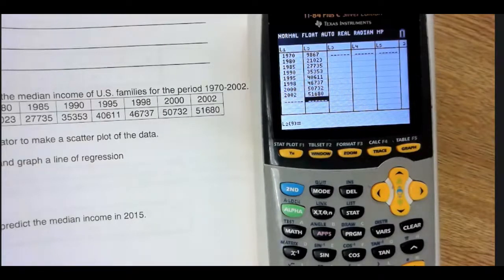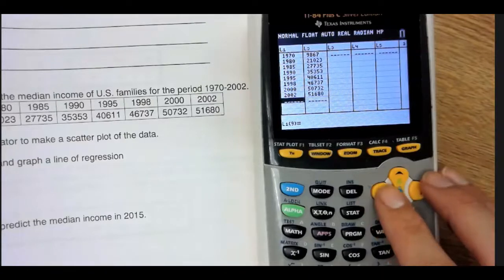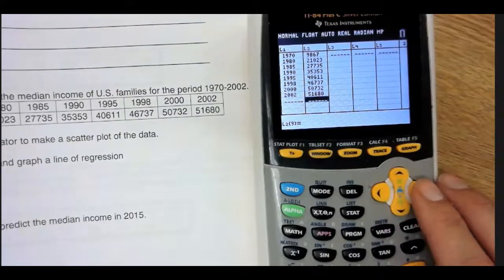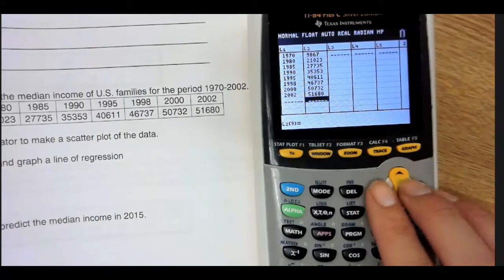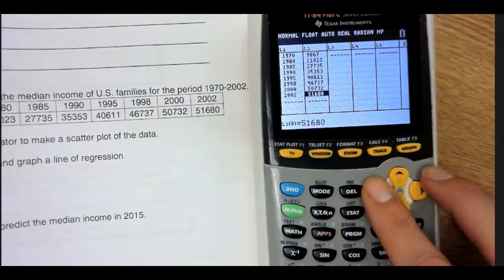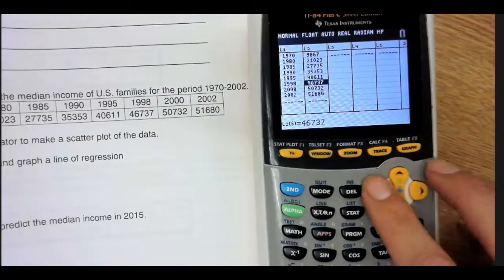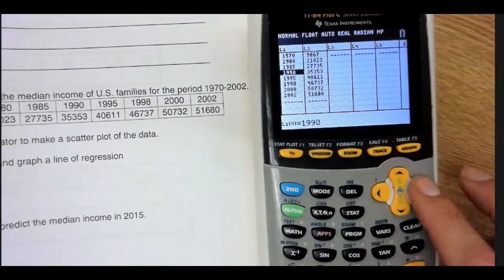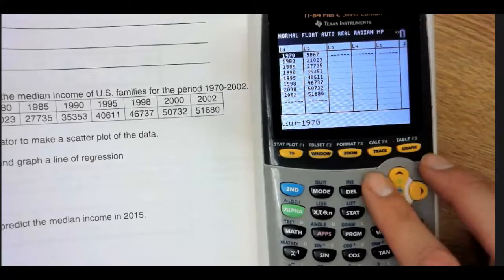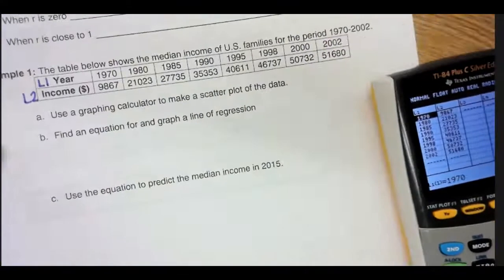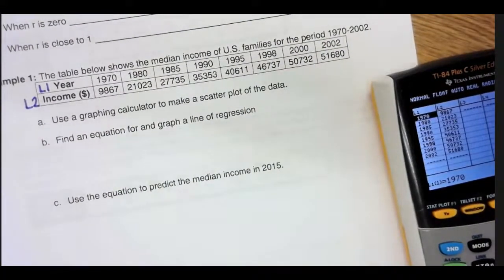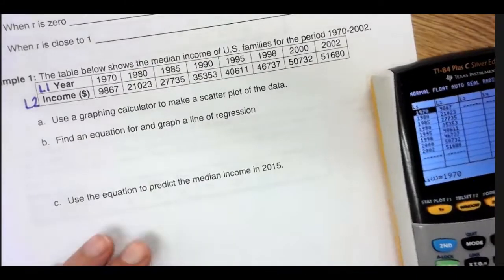Your data should match. So you should never have a point in L1 that doesn't have a matching point in L2. So everything should have a matching point. Always check to make sure you typed everything in correctly. So this is why domain and range is such an important aspect to what we've been doing previously.